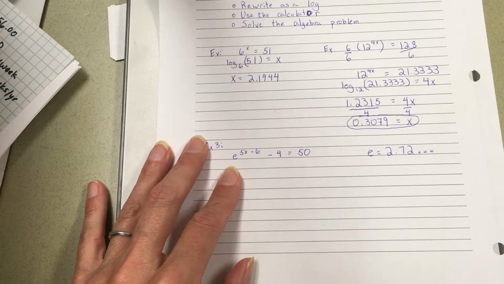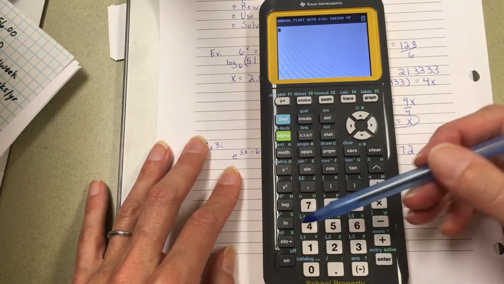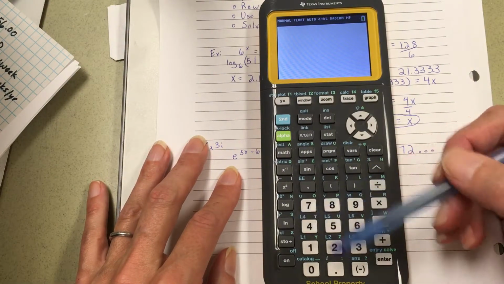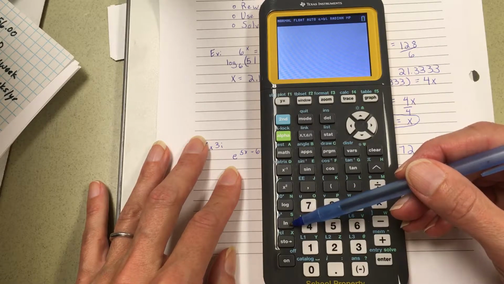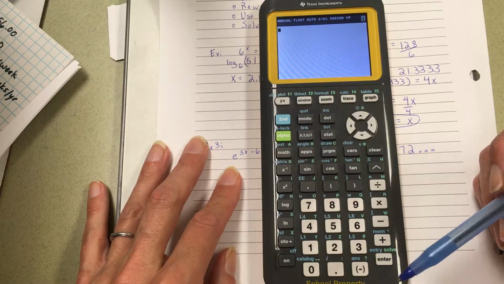But log base e is a special number or a special logarithm. That's the one that I told you to just type in your calculator the other day as ln. If you forget that, notice that e and ln share the same key. That's because they're inverses or opposites of each other.